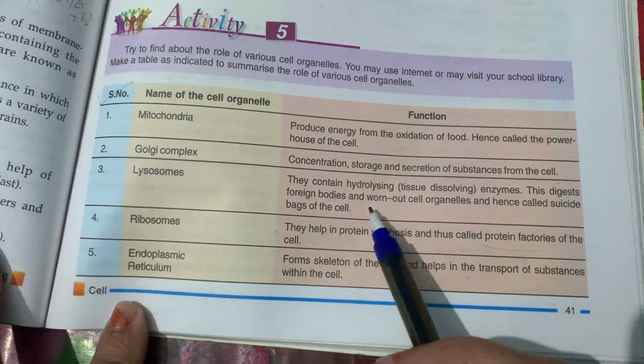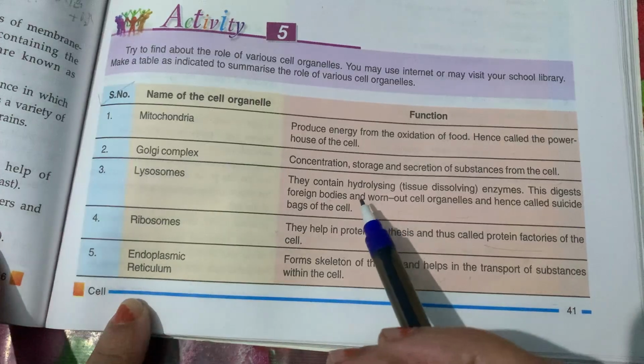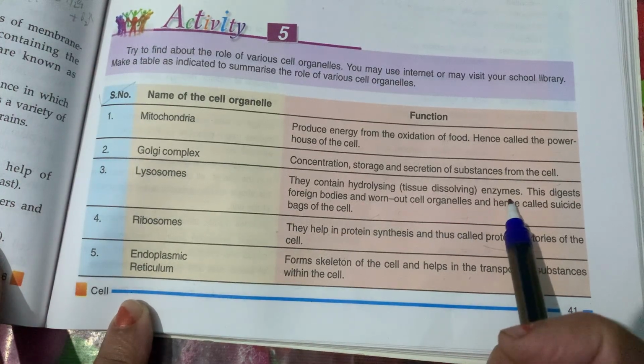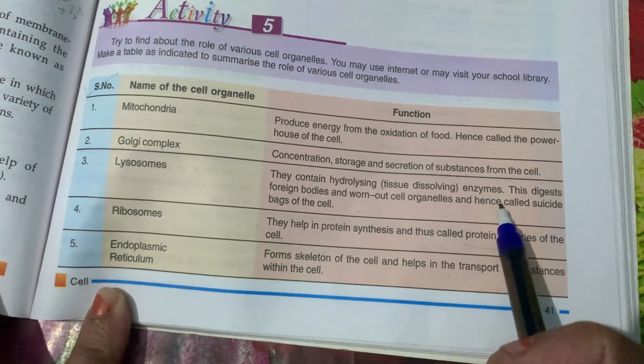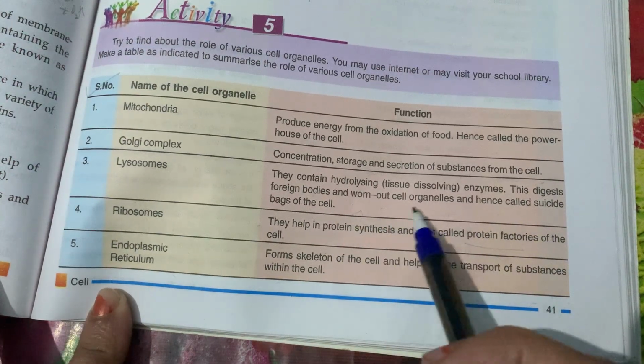Lysosomes are present in animal cells, and in plant cells they are known as dictyosomes. They can hydrolyze, meaning they contain tissue-dissolving enzymes. So they digest foreign material and worn-out cell organelles, and are called the suicidal bag.